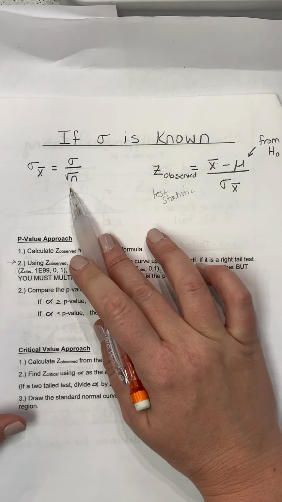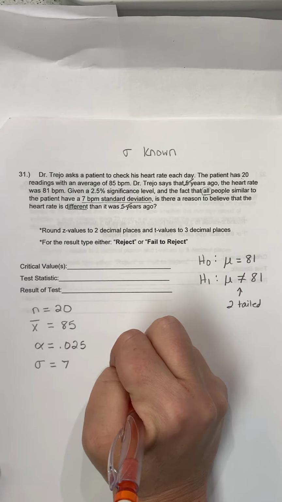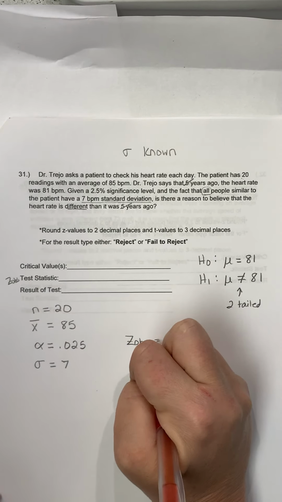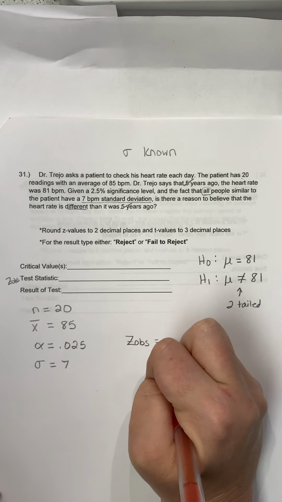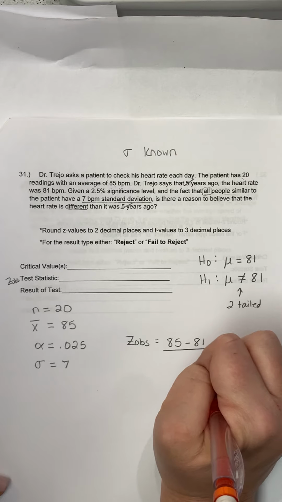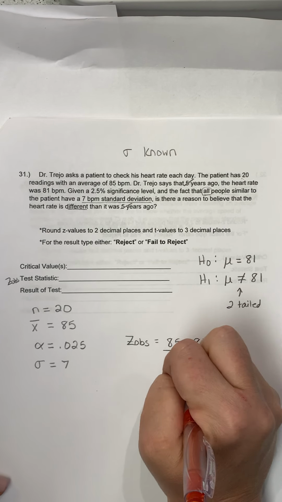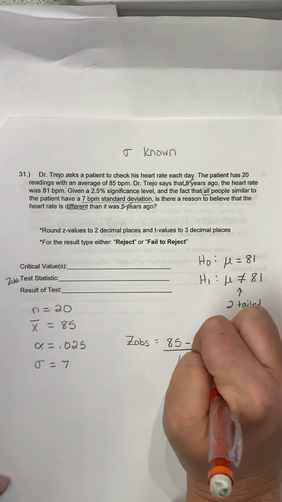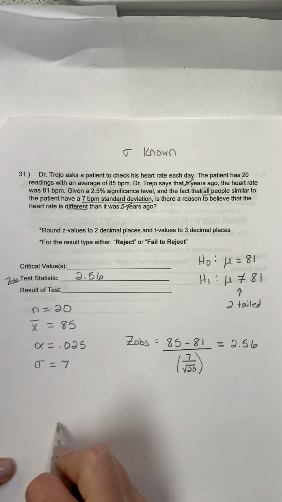So z observed, our test statistic, is going to be x bar minus mu, that came from the null, divided by sigma over square root of n. That gives us 2.56. That is our test statistic, 2.56.